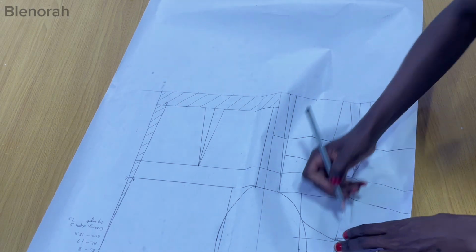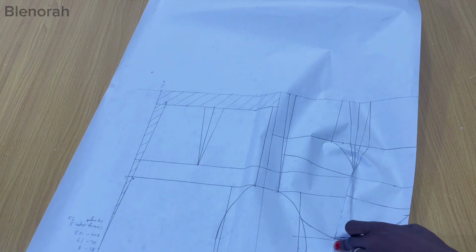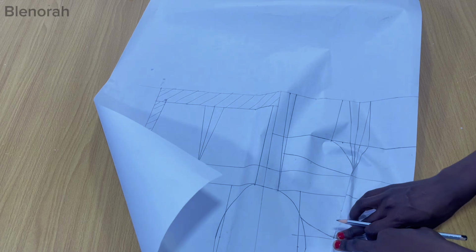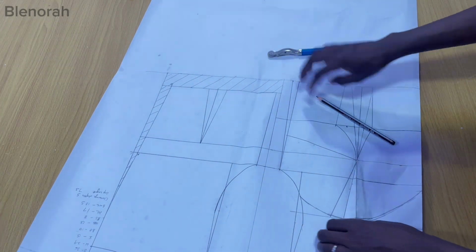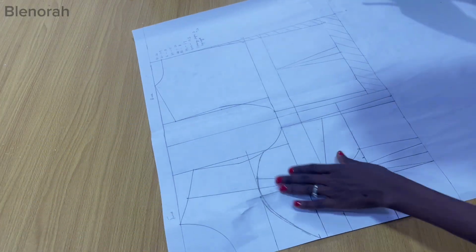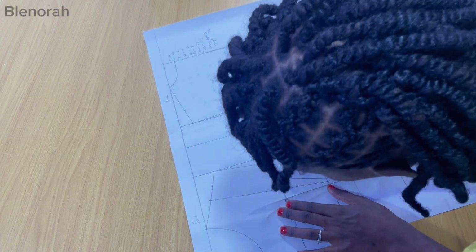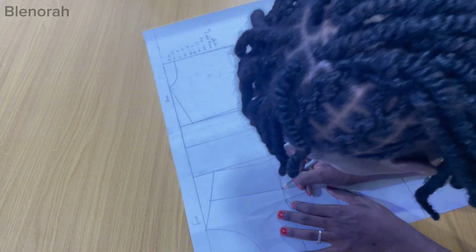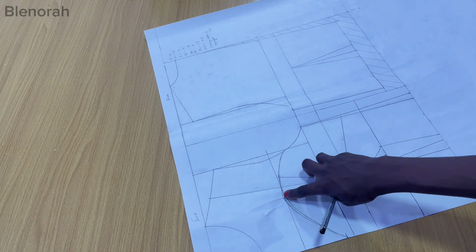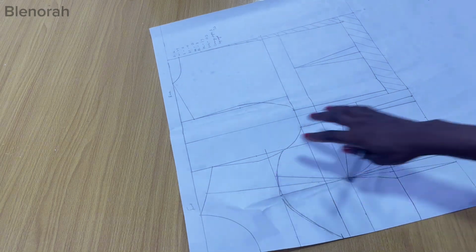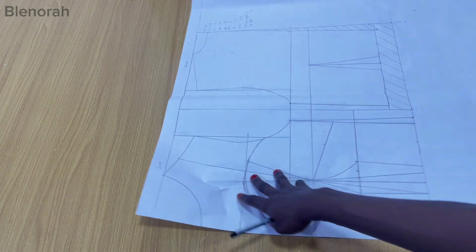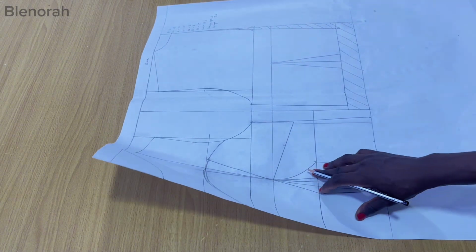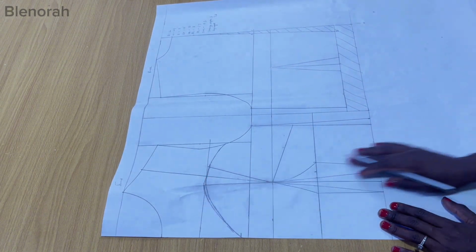Can you see? And then I'll take my tracing wheel and connect it together. So I've been able to trace it now. And then I'll just follow the trace line like so. So you can see I've been able to redraw it. I hope you understand. Please ask me questions in the comment section. So now we are done.